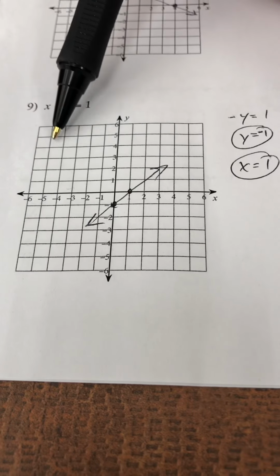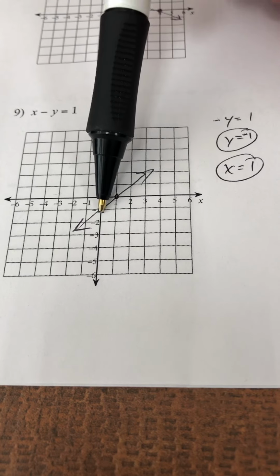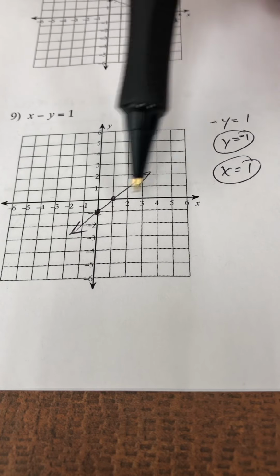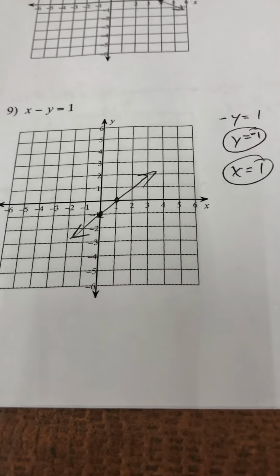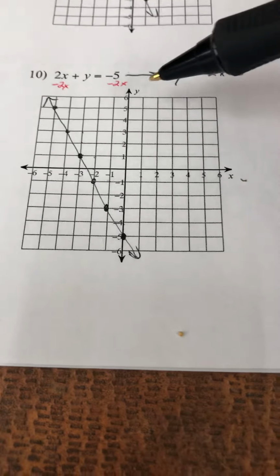If y is 0, then x equals 1. I have nothing more to do. So I go to negative 1 on the y-axis and 1 on the x-axis, connect the points, and make the line. Number 10.